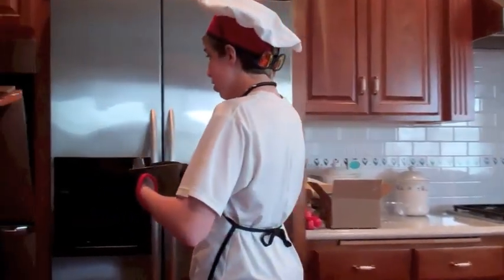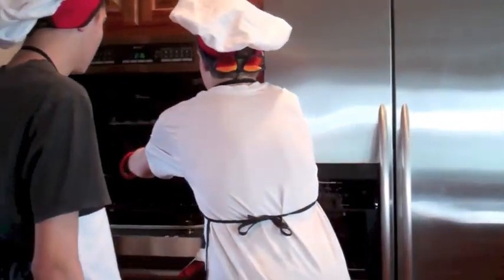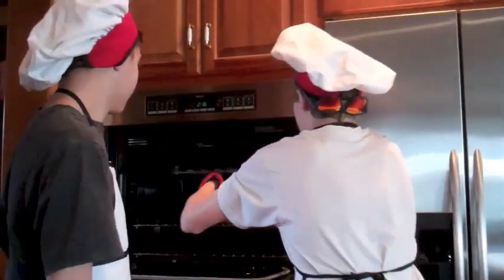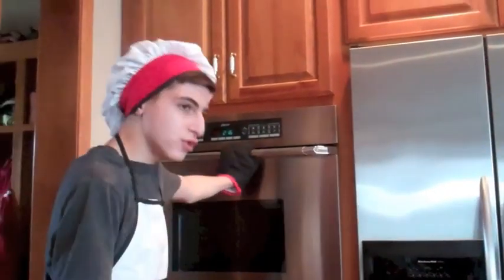Okay, you guys, our next step is going to be to put the cake into the oven. Watch out, it is hot. Now, all we have to do is wait for about 45 minutes for the cake to be done.